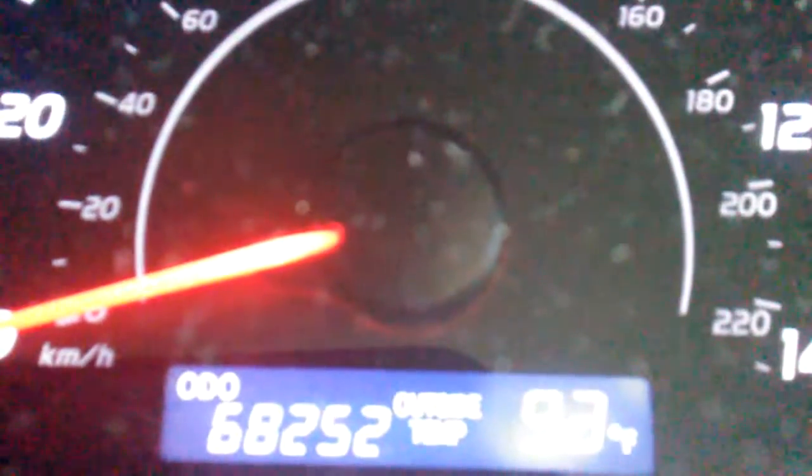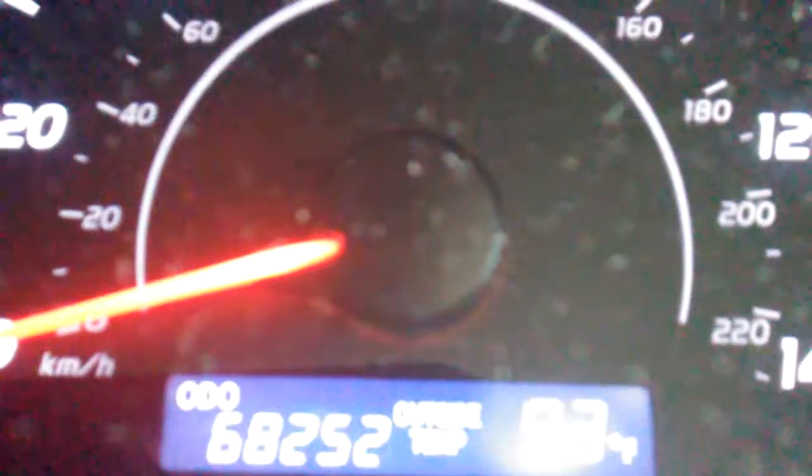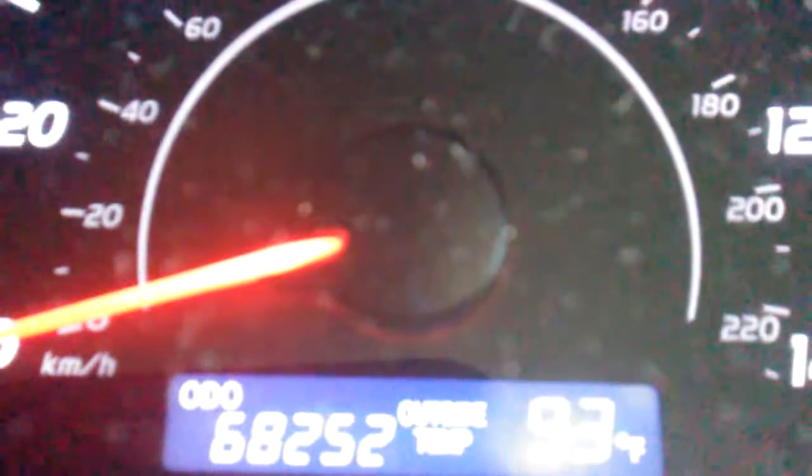We would say 68, comma means 1,000, and then after that would be 252. 68,252. So this car has ridden 68,252 miles, most of which were driven by me because I bought it used. It didn't have quite as many miles when I got it, but now it's at 68,252 miles on the odometer.